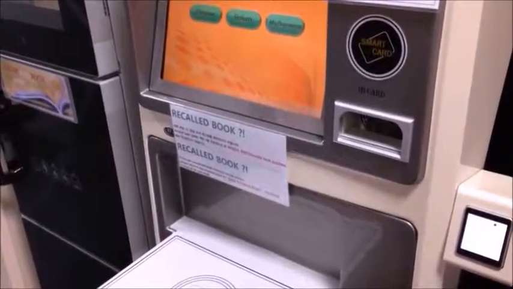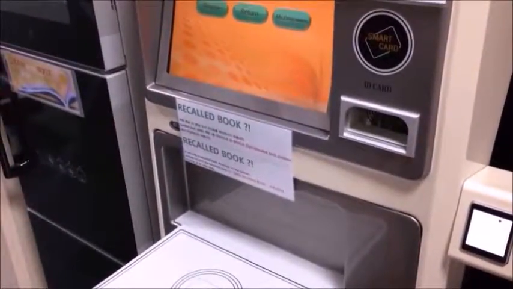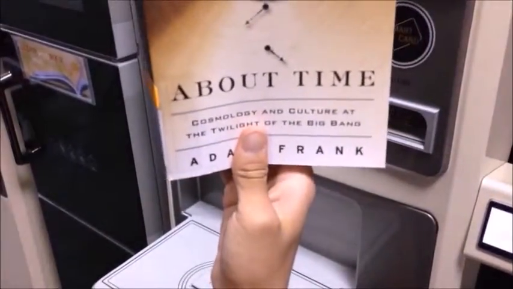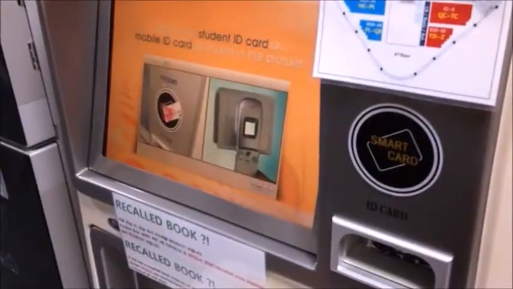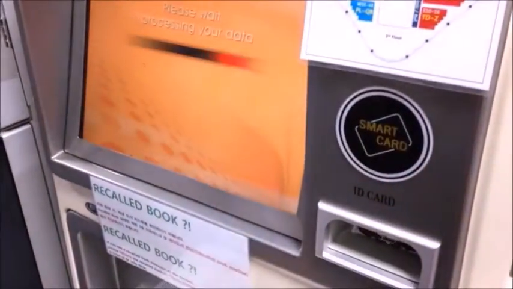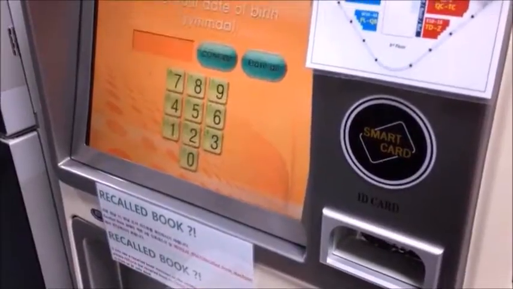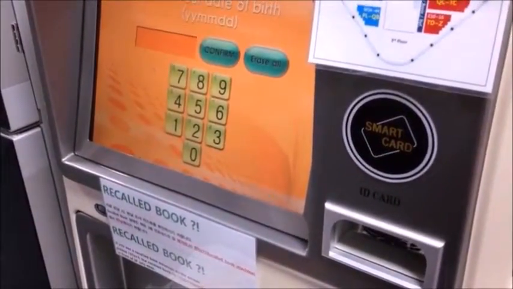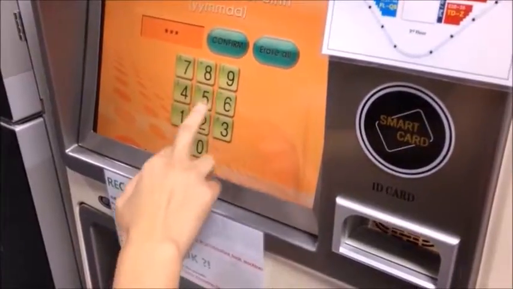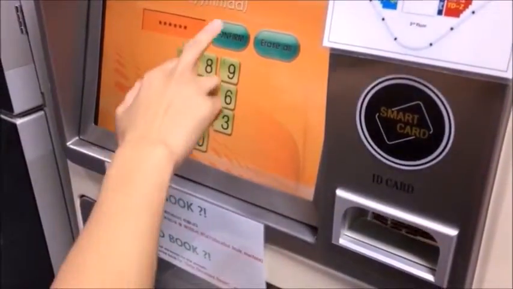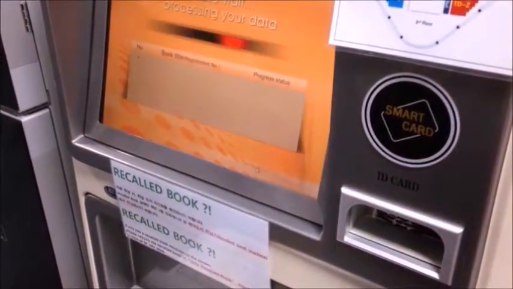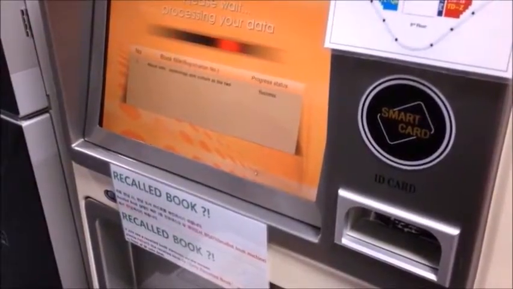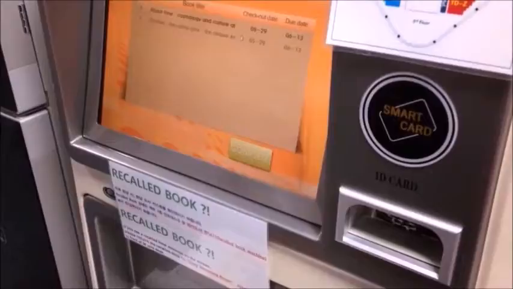To borrow a book, you need to use this machine. Let's say you want to borrow this book. First of all, you need to put this book over here. Then, press the button borrow. Scan your student card. Then you have to scan your ID. Next, you need to enter your date of birth. Press the button confirm. Place your books on the shelf and press confirm. Please wait. Processing your data. Would you like a receipt? The process is completed. Thank you.